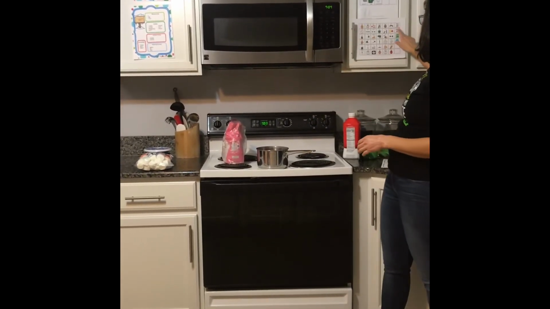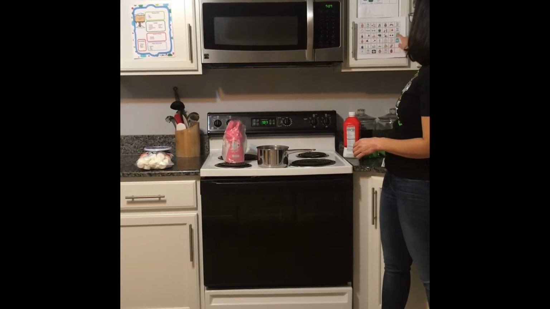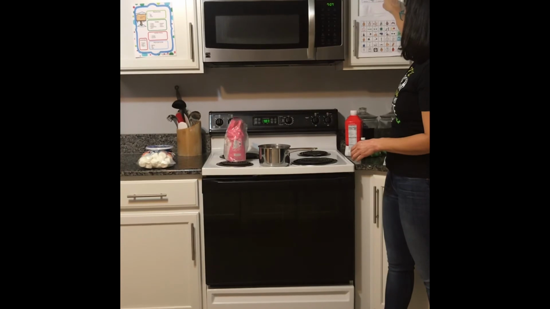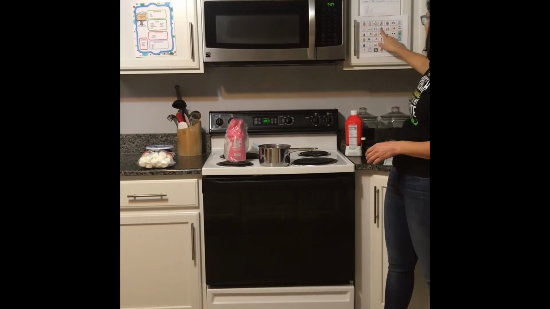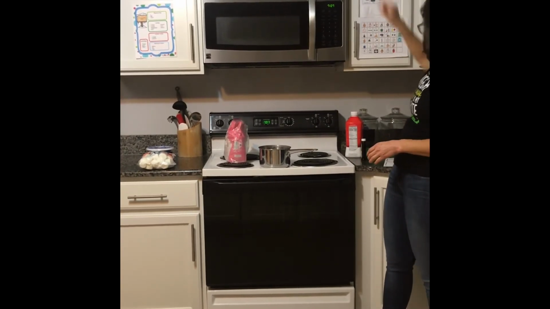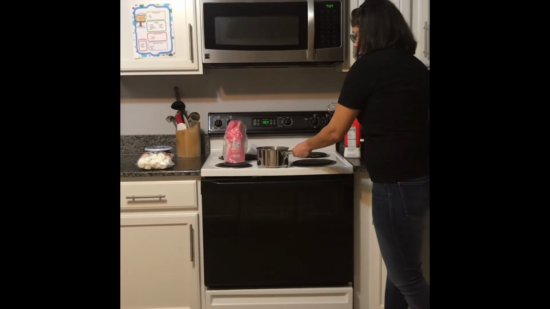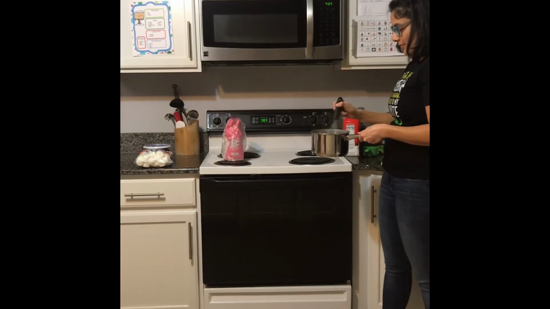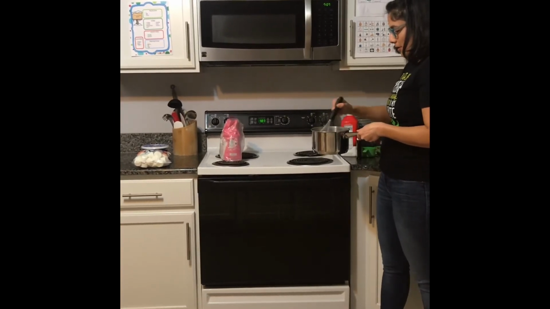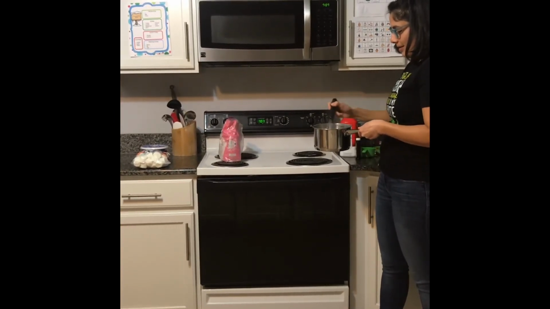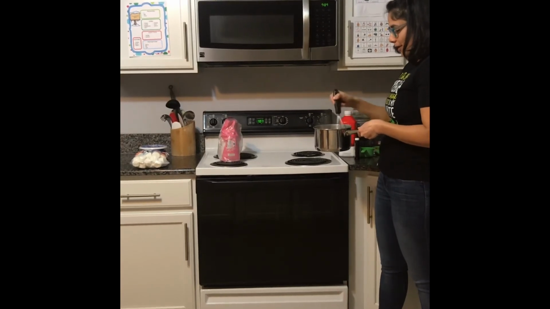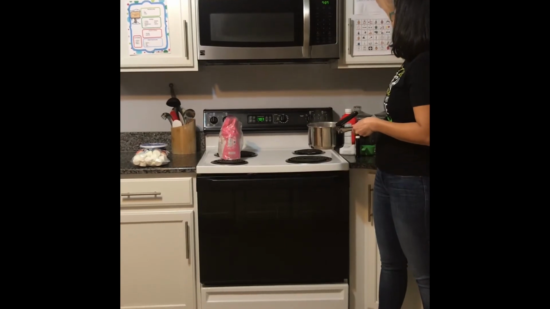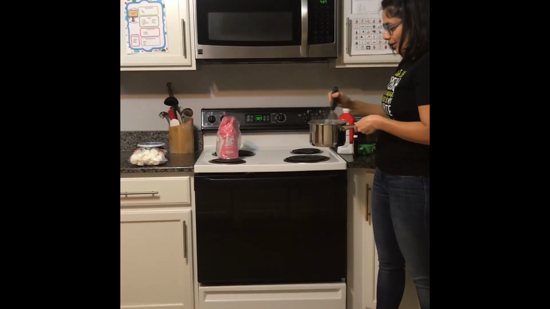And then I need to get my whisk and I need to turn my whisk until it is frothy. So let's go ahead and do that. There's no specific amount of time on that, so I am just turning my whisk until it's frothy.